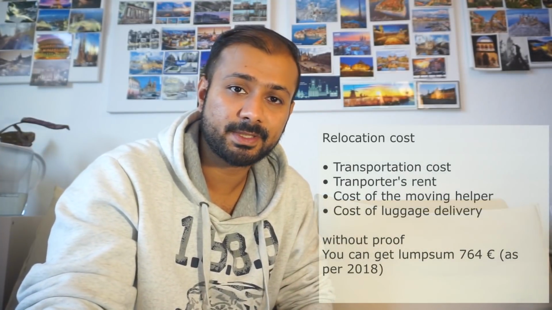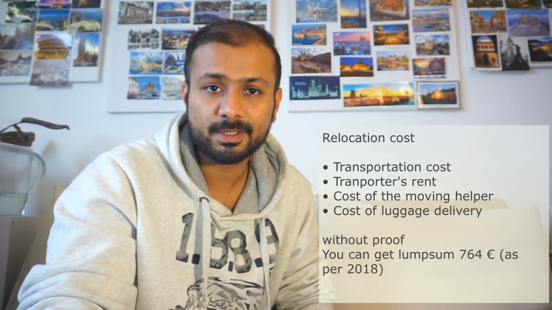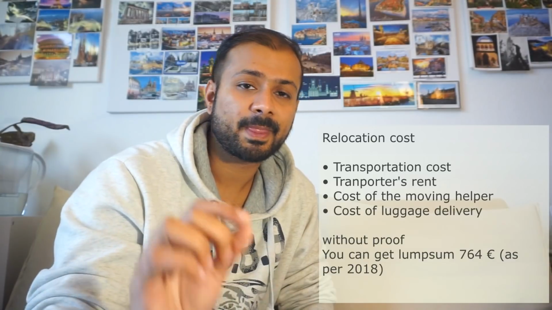The second thing that you can claim in this category is the relocation fee. Once you started your studies in Germany, that means you relocated yourself. If you started in the same city, then maybe not, but usually international students come from a different part of the world, so they actually relocated to Germany.